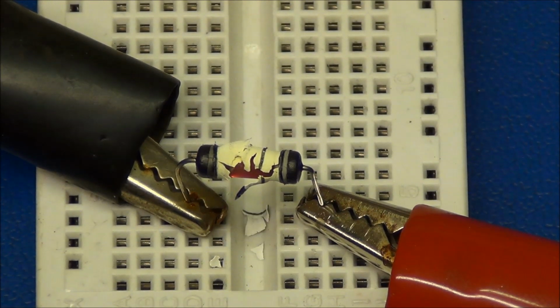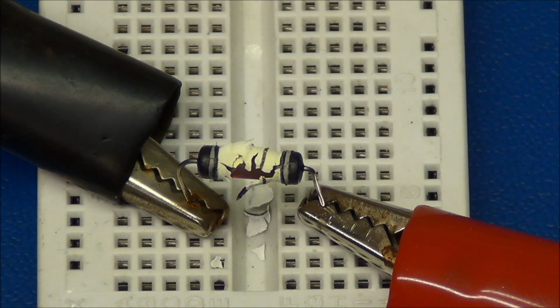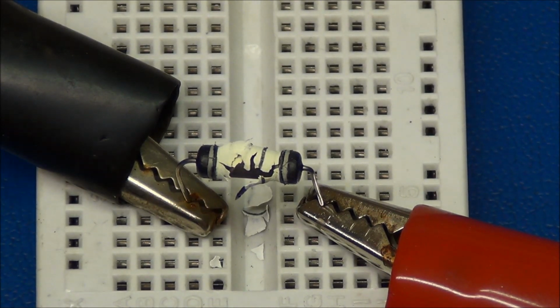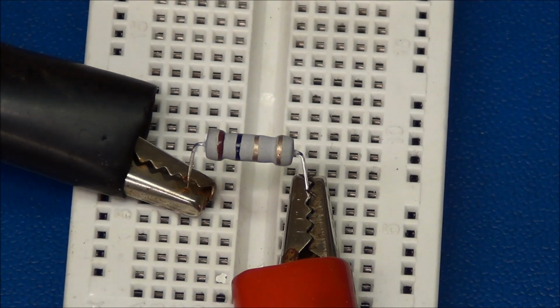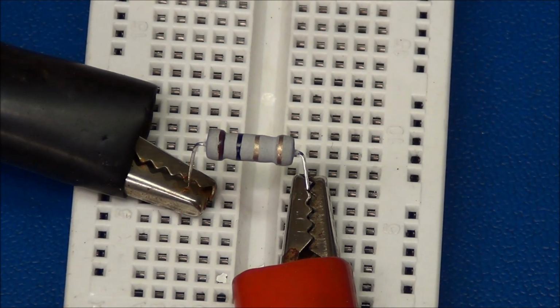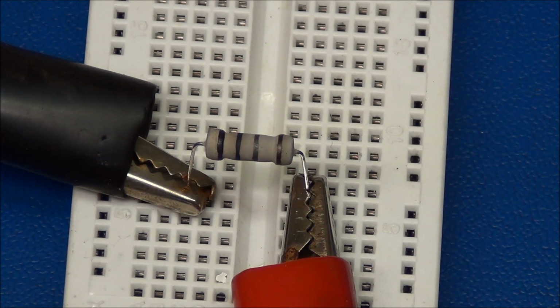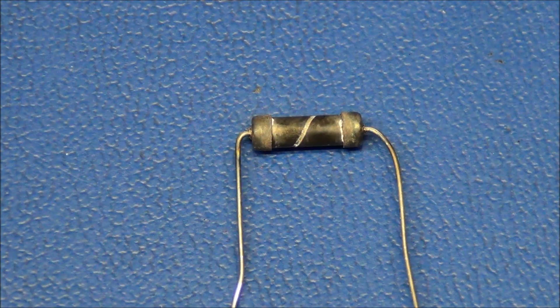And it doesn't smell that good either. I think I should turn it off. So let's try that again with another resistor, shall we? So that was interesting. Suddenly it just stopped conducting.